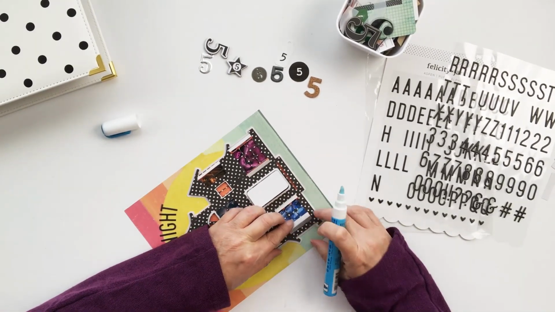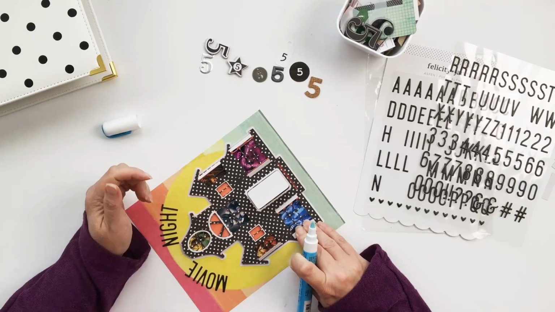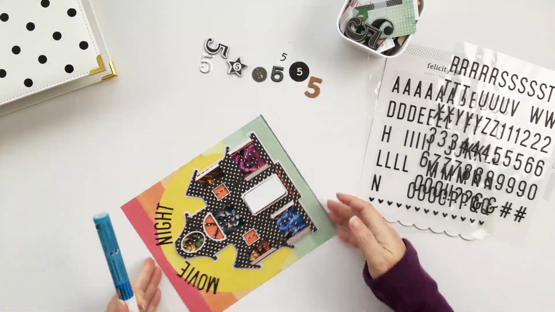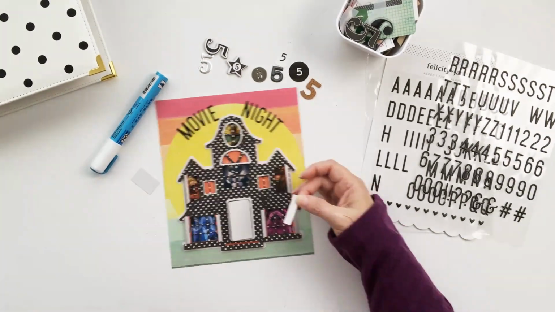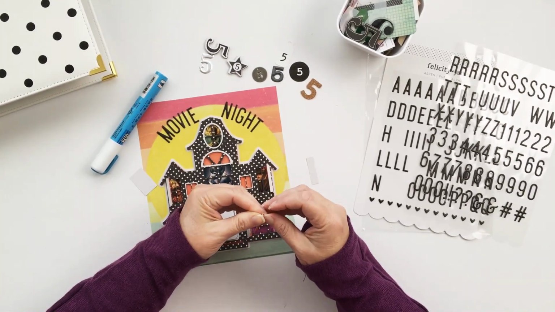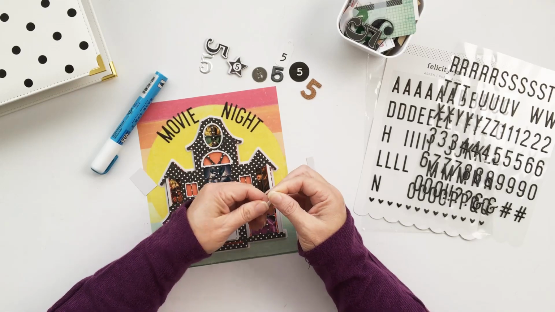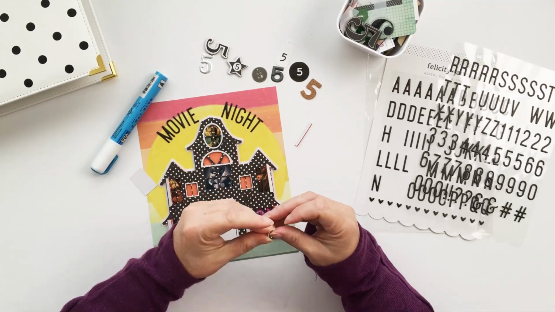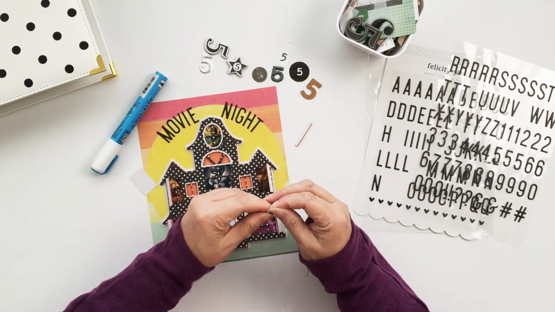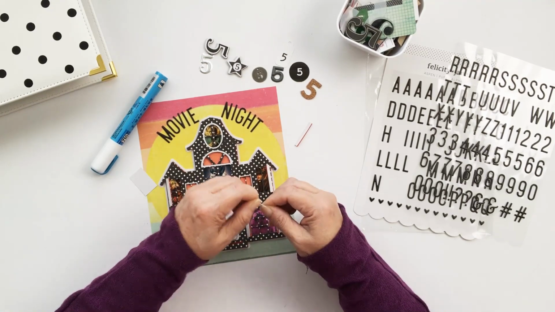And so that's fun. That way you have a little interactivity there. Yeah, so I got that down, and then adding these 2 more to that middle window. Those were just a little bit longer than the window, but it's fine.